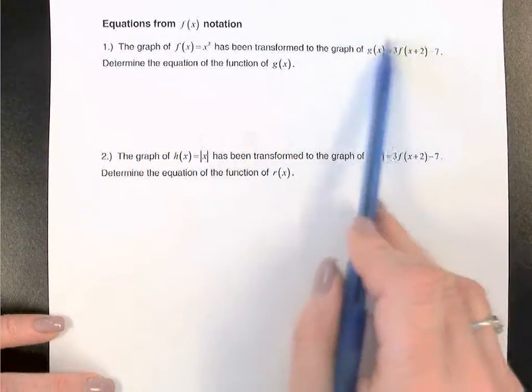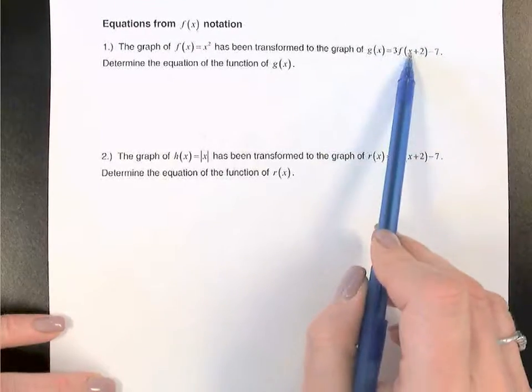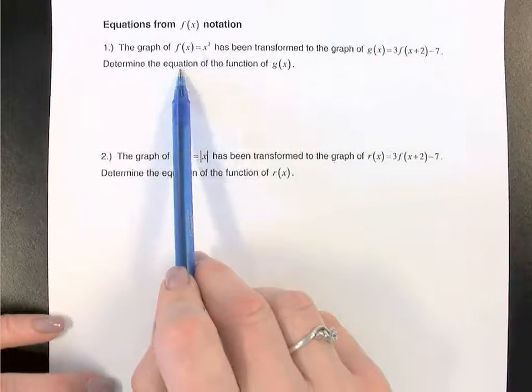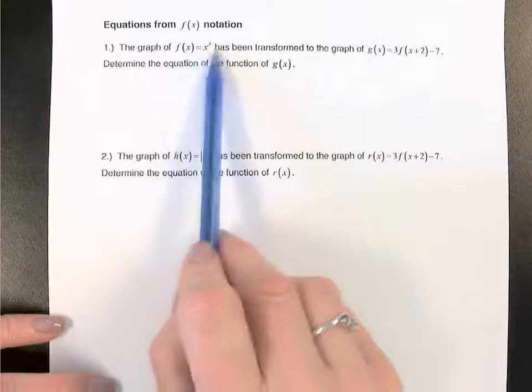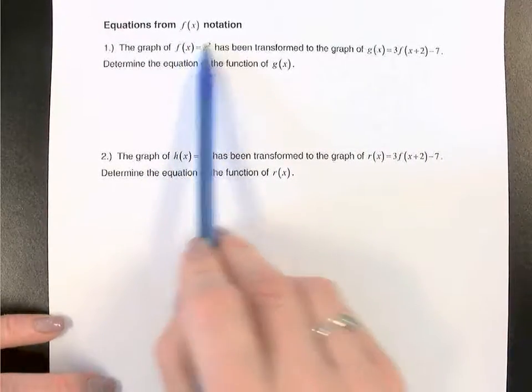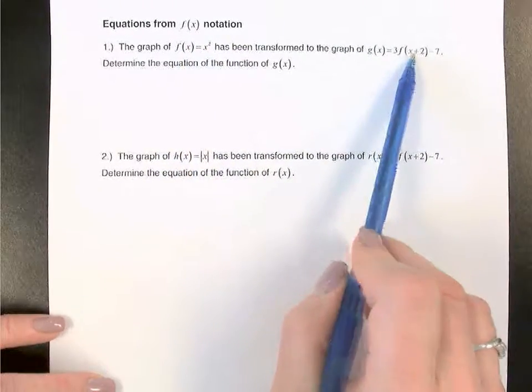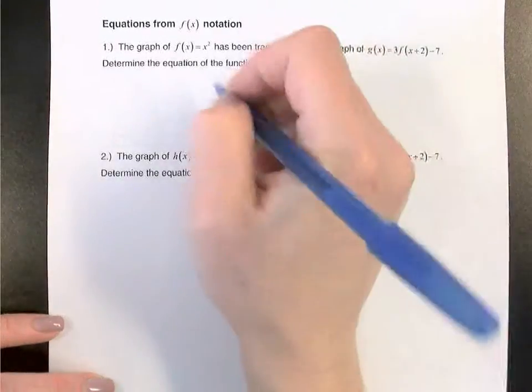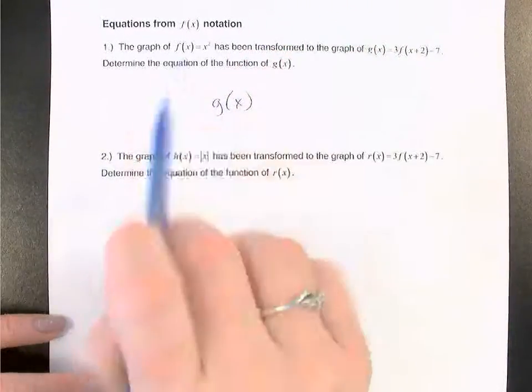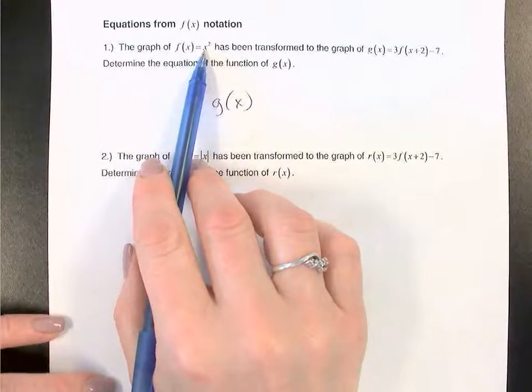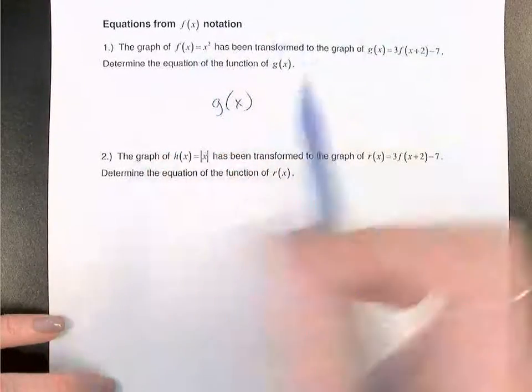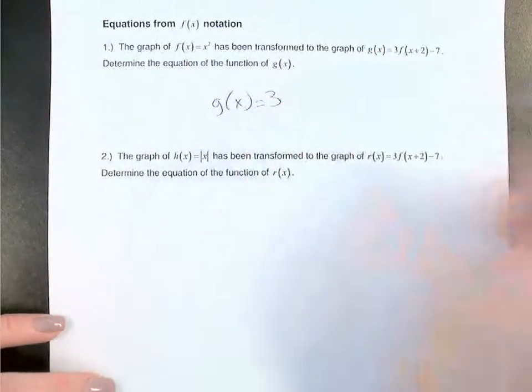The question says determine the equation of the function g of x. Now I realize this is one version of the equation, but this is in terms of function notation. I want to write this equation so that I've included the quadratic equation directly with the transformation, so I'm not using function notation in that. To do that, I know that my equation normally is just x squared. I now need to put the 3 in front of that. Need my equal sign there.